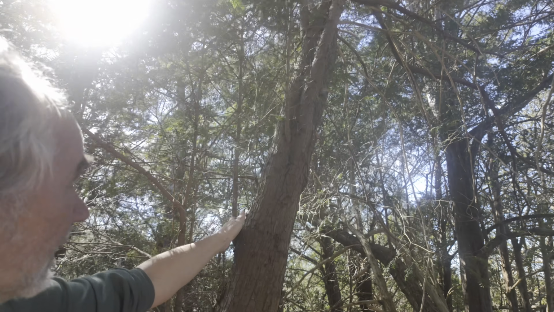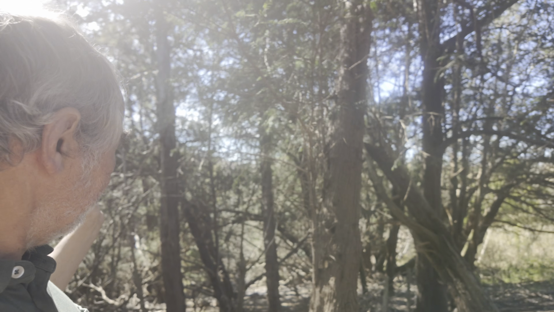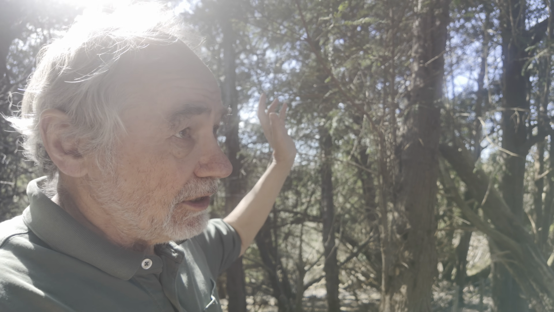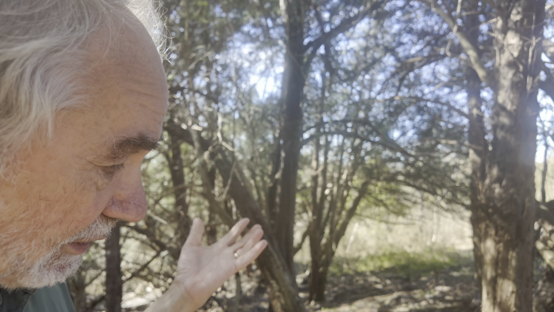And you see here, the same's occurring here and over there. So they're taking advantage of the light produced by the windfall gap and then growing out to produce new growth in that gap. This also applies as a response to damage.